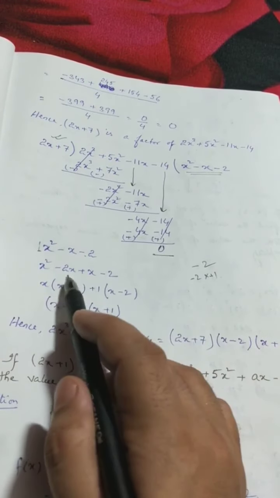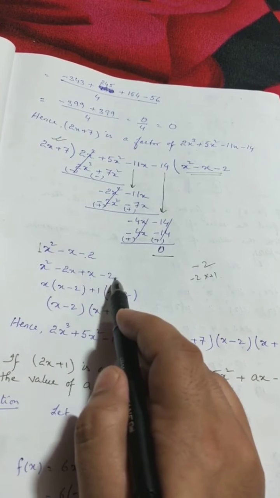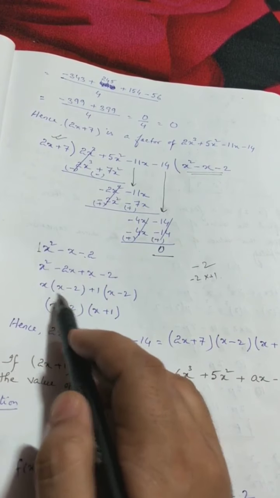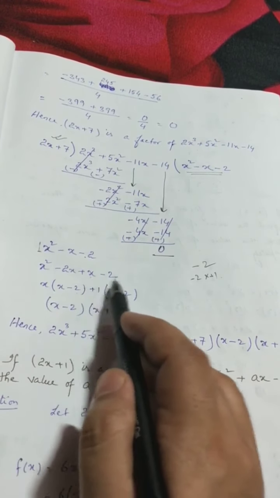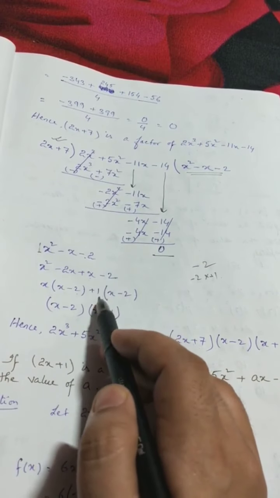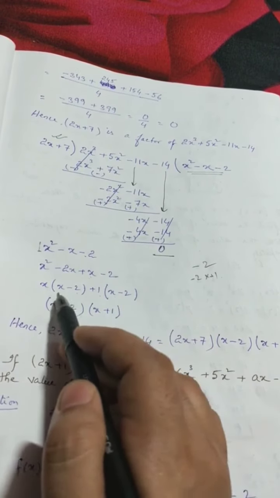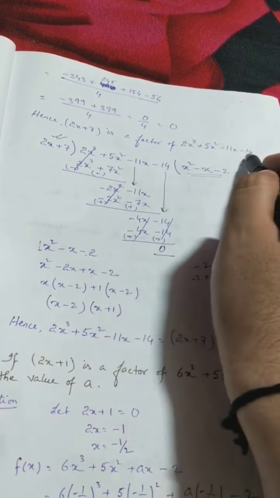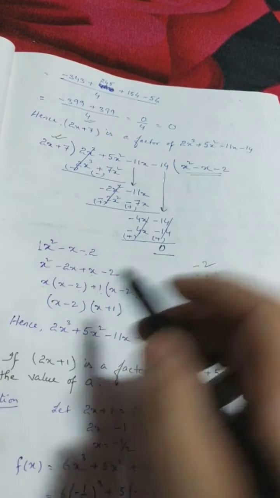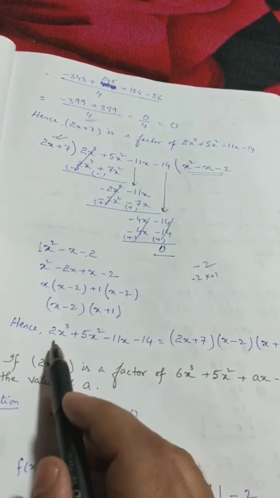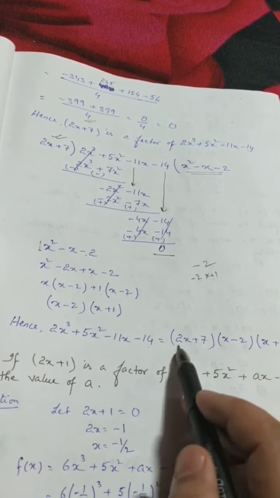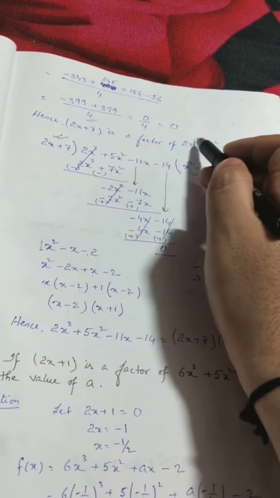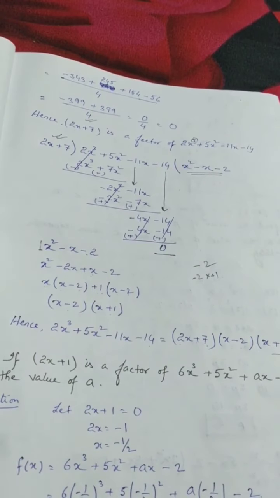So x square minus 2x plus 1x minus 2. Take common from here, so we'll get x into x minus 2. From here there's nothing common, so plus 1 will be common, and then again x minus 2. So we got x minus 2 and x plus 1. So the factors of this expression are 2x plus 7, x minus 2 and x plus 1. Since the power was 3, we'll get 3 factors.